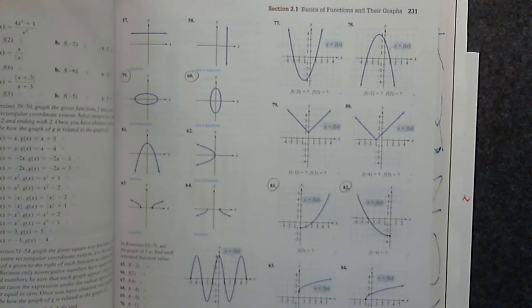Okay, does this function have an x-intercept? Can anyone give us the x-intercept in the ordered pair format?